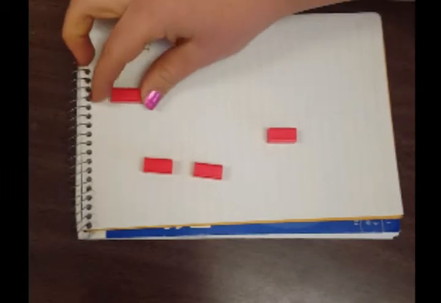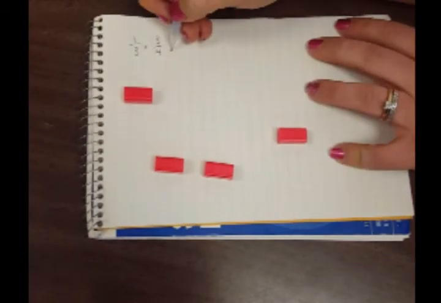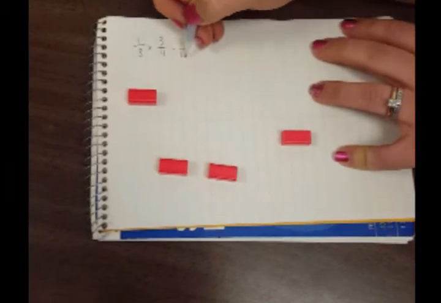1/3 of the time she was hiking. So it would end up being 1/4. 1/3 times 3/4 equals 1/4 of her entire day.